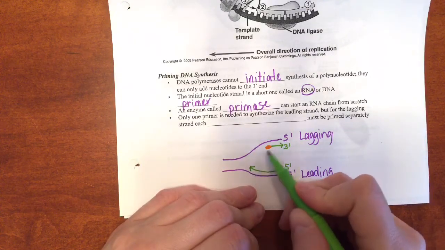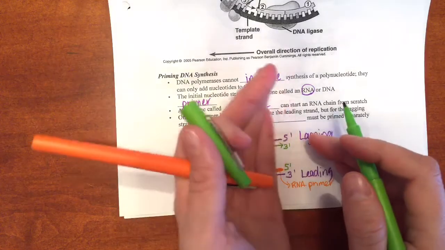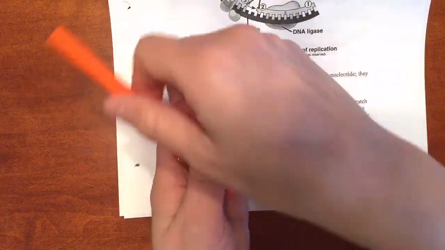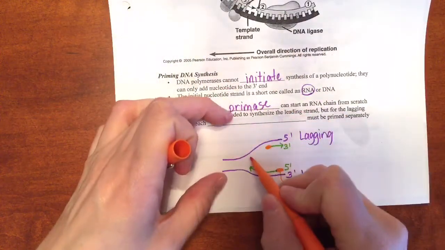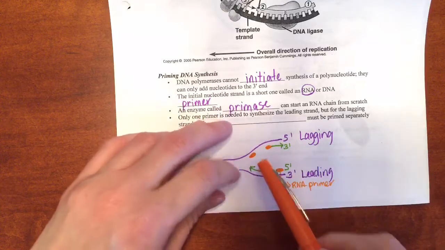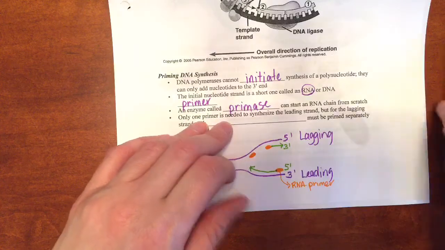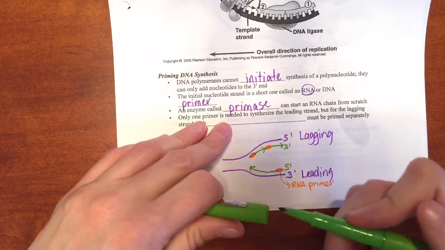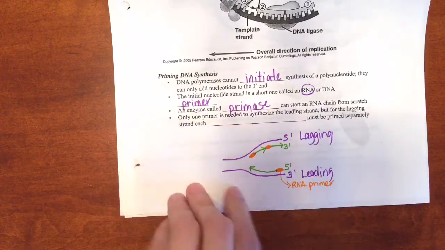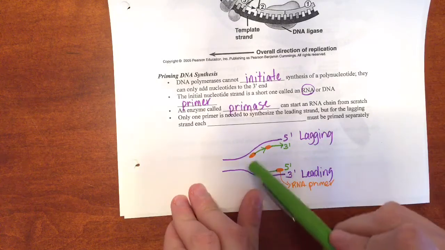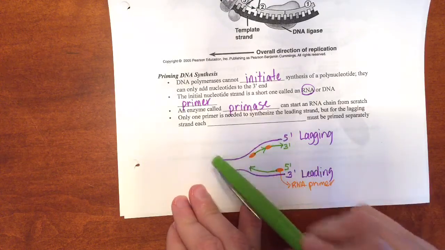It gets to the end, and now the DNA unzips some more, and yet we need another primer. Every single time it unzips, replication on the lagging strand starts all over again from the 5' to 3' direction. So we add a new primer on every single Okazaki fragment.